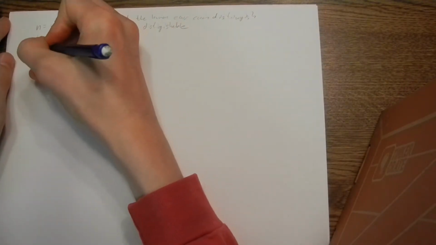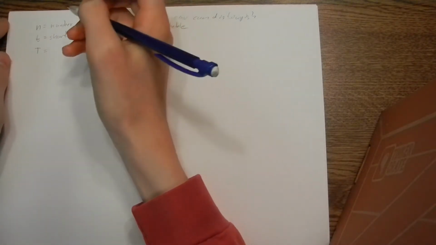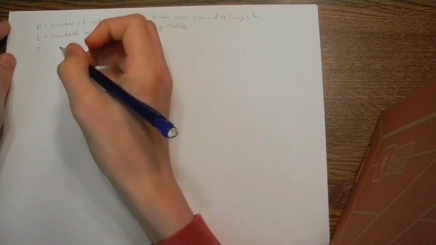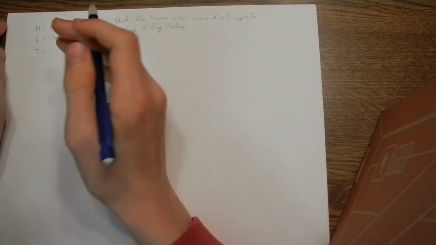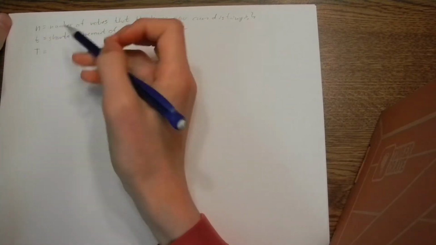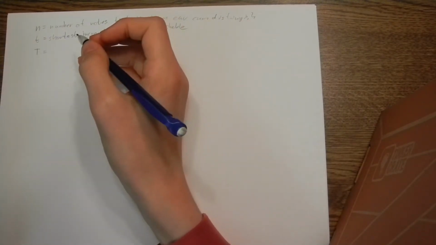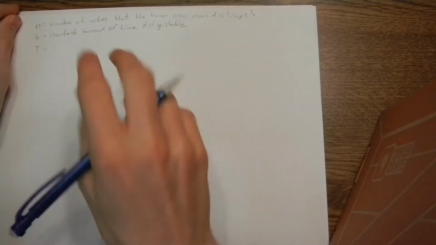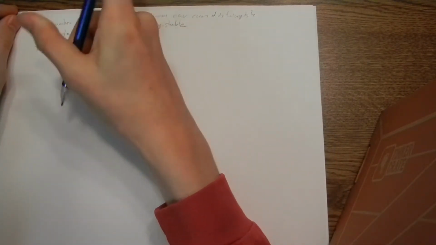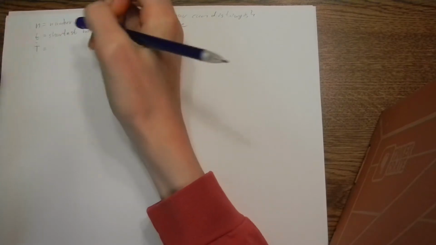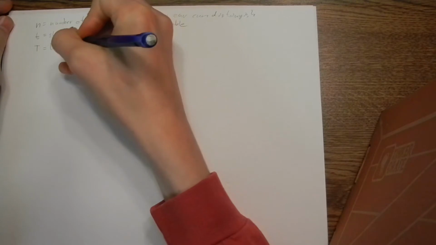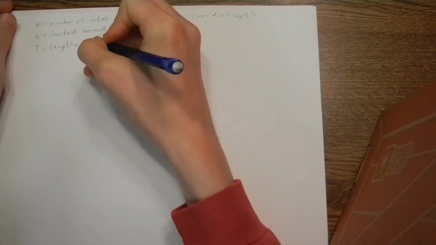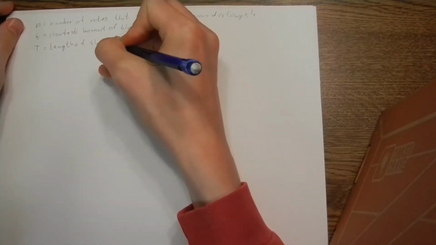Then we have big T, which is the length of the song.